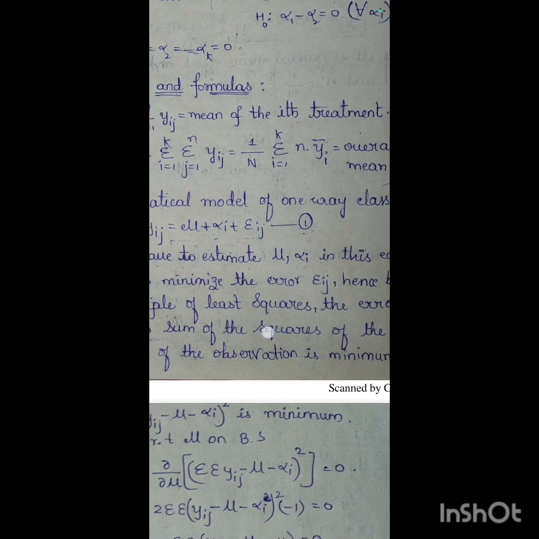summation y ij, the mean of the ith treatment. Y bar double dot is the overall mean. Consider the mathematical model, equation 1, that is y ij is equal to mu plus alpha i plus epsilon ij. Now we have to estimate mu and alpha in the equation. We have to minimize the error epsilon ij.